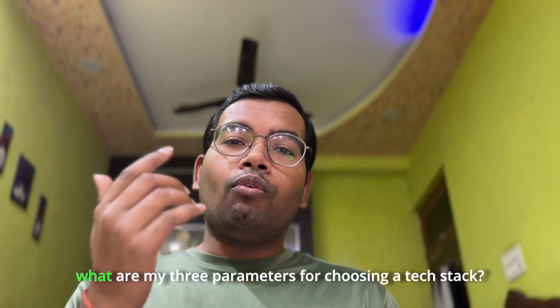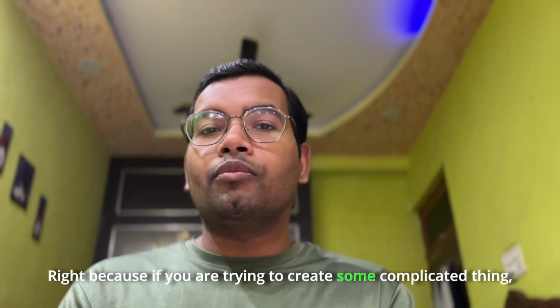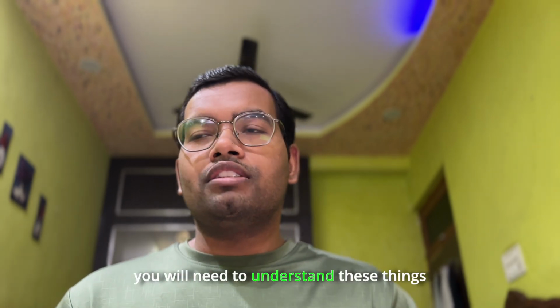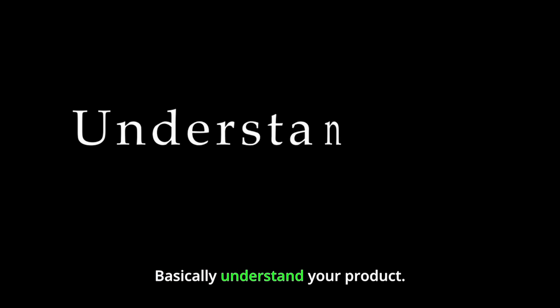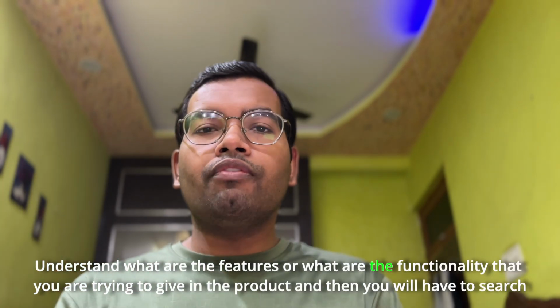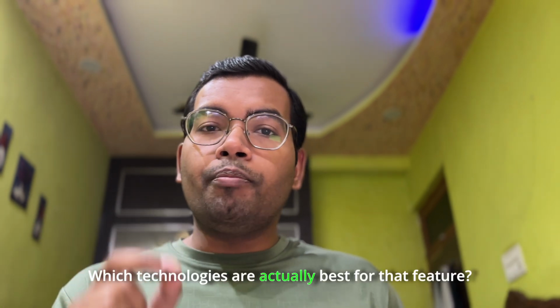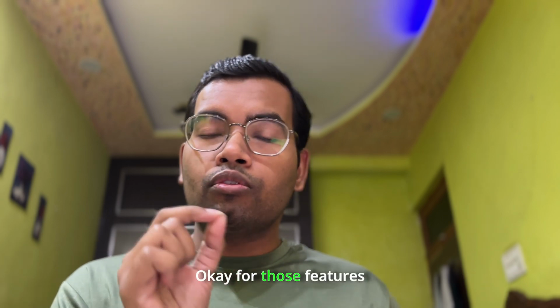Now, what are my three parameters for choosing a tech stack? Because if you're trying to create something complicated, you will need to understand these things. The first one is to understand your product. If your product is complicated and doing a lot of things, then understand what features or functionality you are trying to give in the product. Then you will have to search which technologies are actually best for those features.